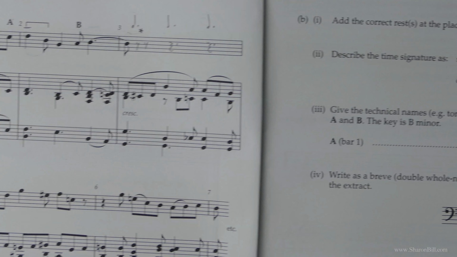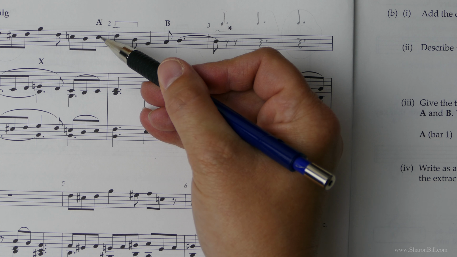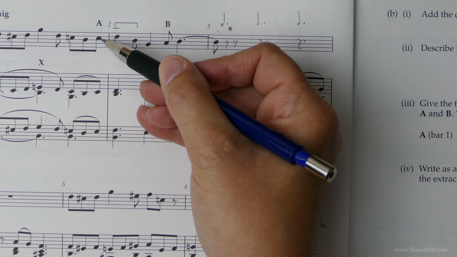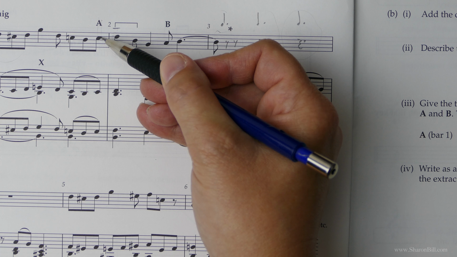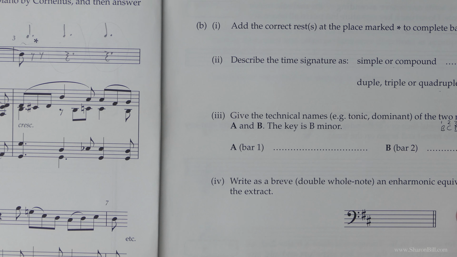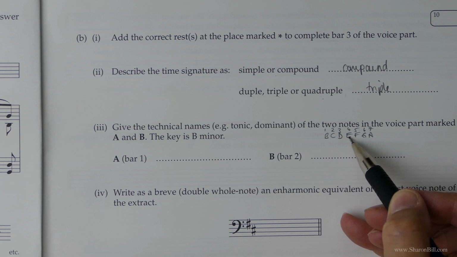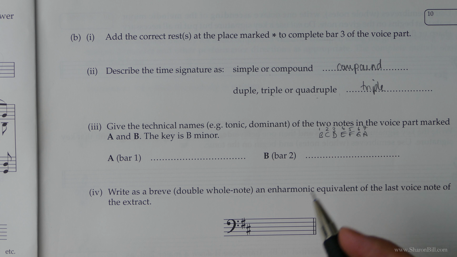And so bar 1, the A is a letter E. It's a note E. And so E is the 4th degree of the scale. And so we know that that is the subdominant.